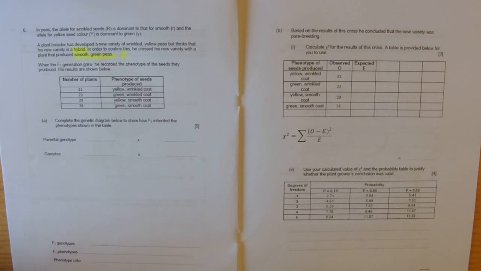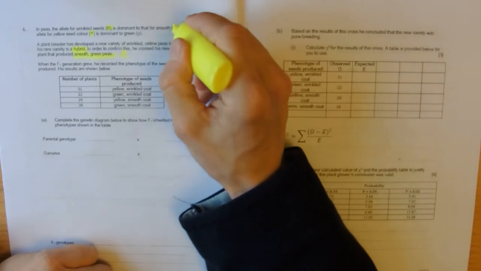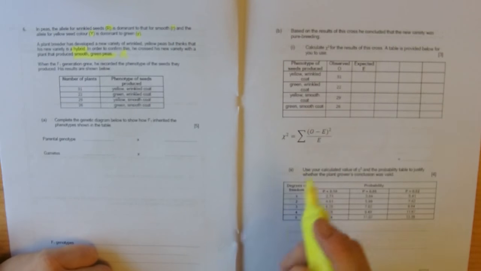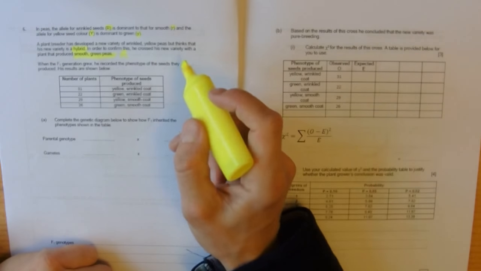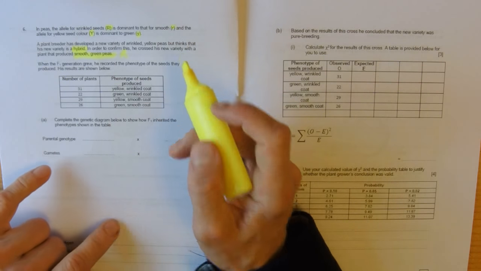Question 6, a bit of genetic cross and chi-squared. So we're given some peas and we're given the alleles, big R and big Y, little r and little y. And so pretty straightforward alleles, dominant and recessive.